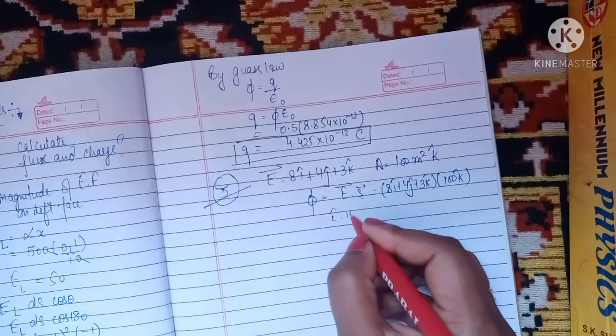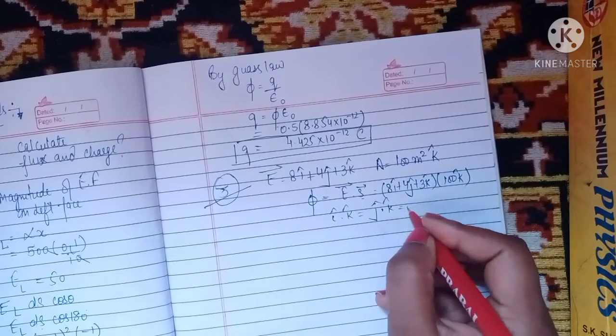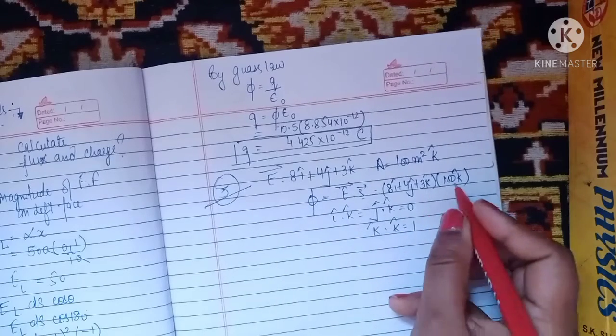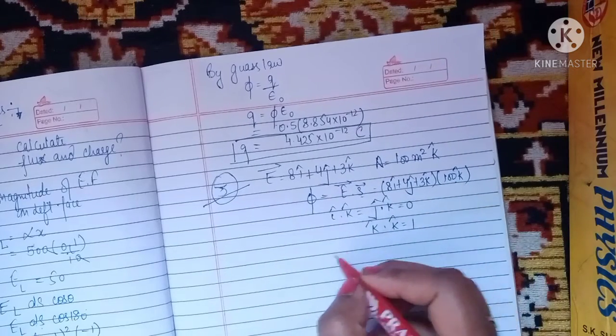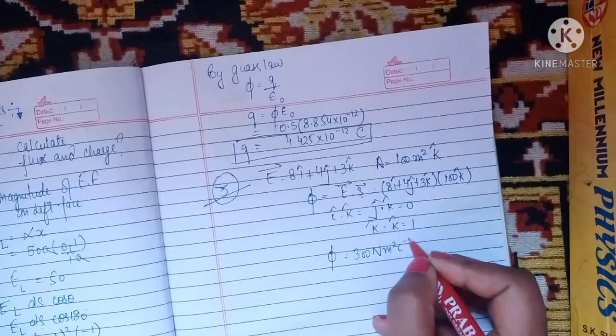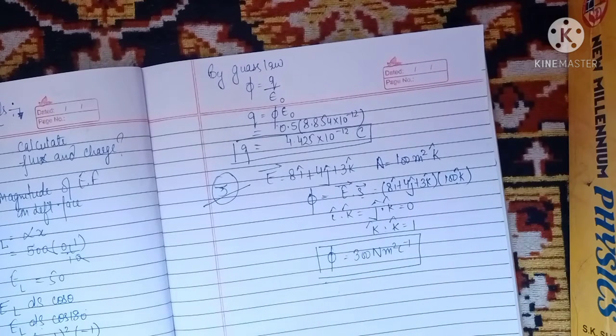As you know, I dot K is equal to J dot K is always equal to 0, but K dot K is equal to 1. So only this factor will be multiplied, and your answer for the flux will be 300 Newton meter square coulomb inverse. So this is a very easy question. I think it was not difficult. I don't know why you people are unable to solve this. Fine. So these are the questions that you were unable to do, and here is the solution of these problems.